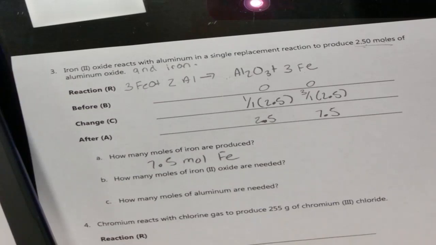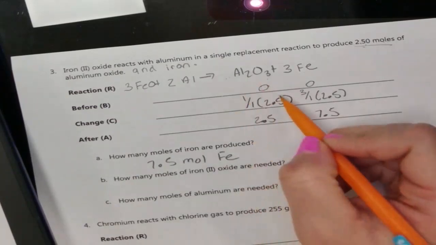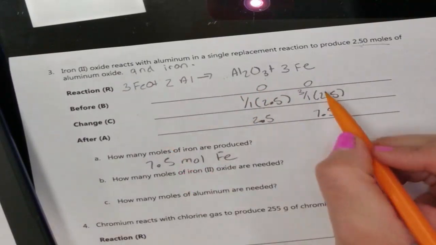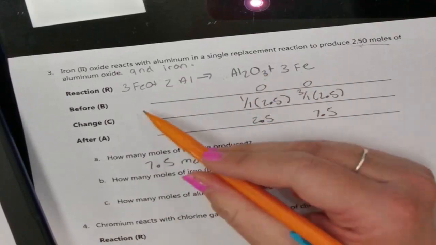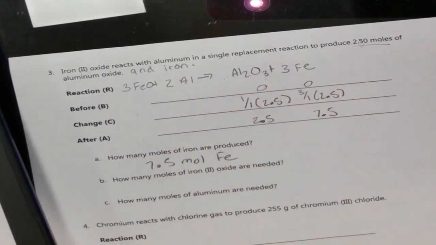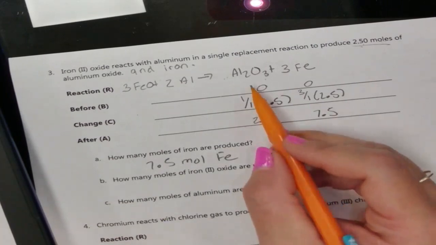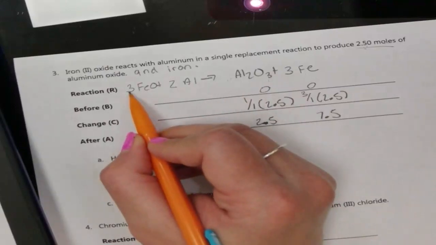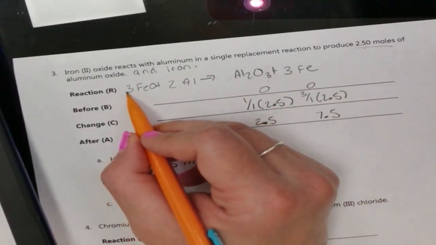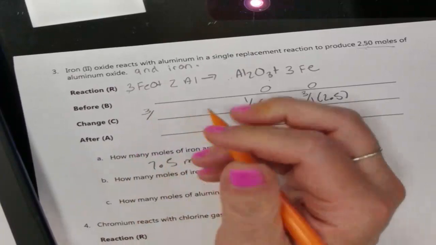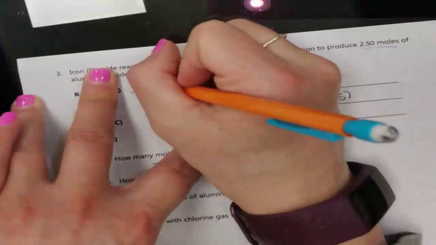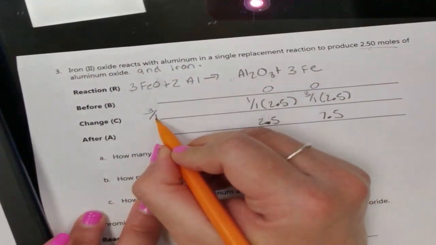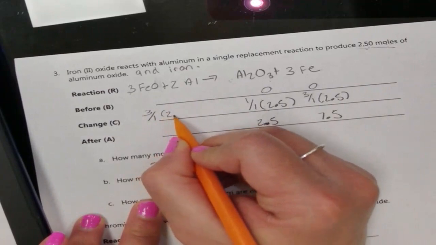How many moles of iron 2 oxide are needed? So this is where I started aluminum oxide, so I'm going to go from aluminum oxide to my iron 2 oxide. Don't always go where you start to go to the next equation, all right? Always go from where you start. So I started at aluminum oxide. So my change, iron 2 oxide, I have 3 of them over 1 aluminum oxide, and again, my change value is still 2.5.